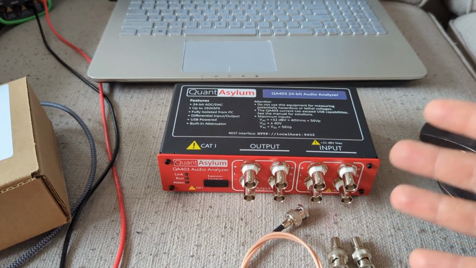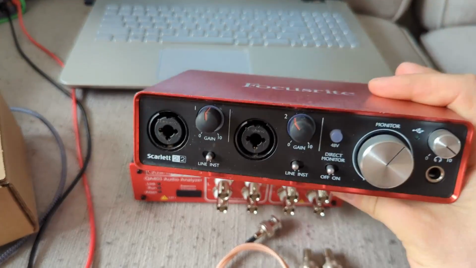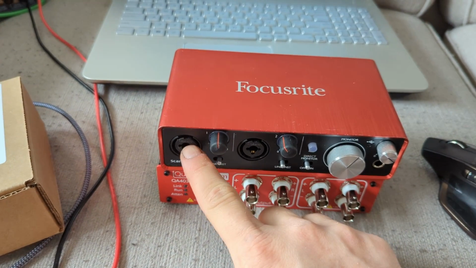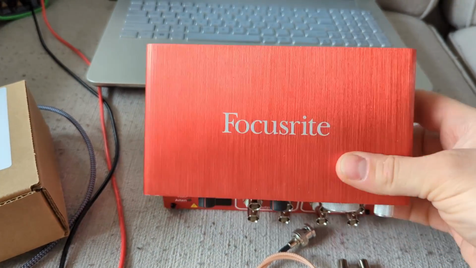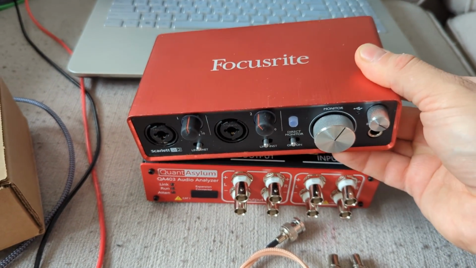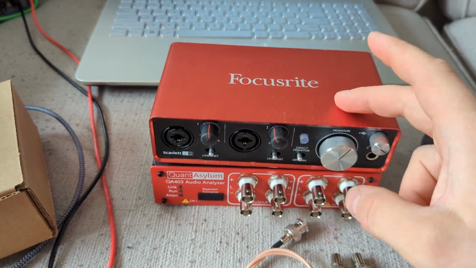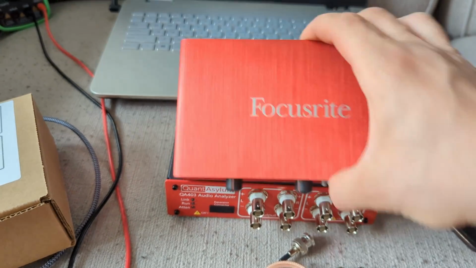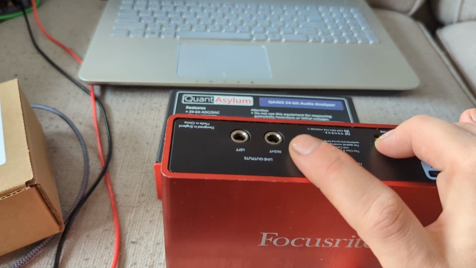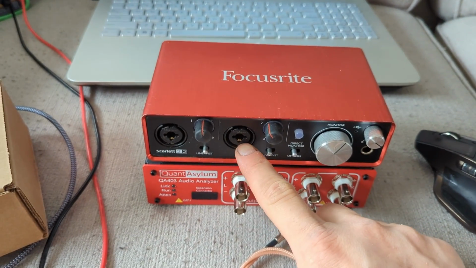To measure that, we need some kind of a device. So I used, for now, my old trusty Focusrite Scarlett 2i2, which has analog inputs and analog outputs. Now the problem with this is that it's clean enough to measure amplifiers, but the main problem is the input and output voltage. The Focusrite can output only 1 volt if the signal is single-ended, on balanced a bit more, and it can take only 1 volt in.